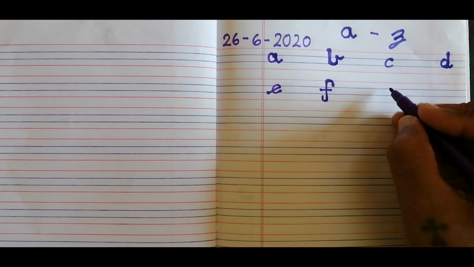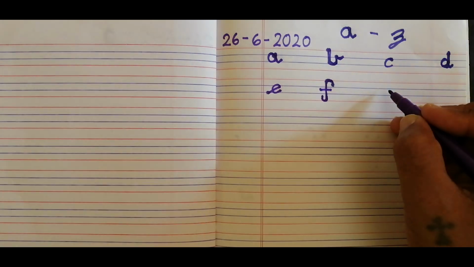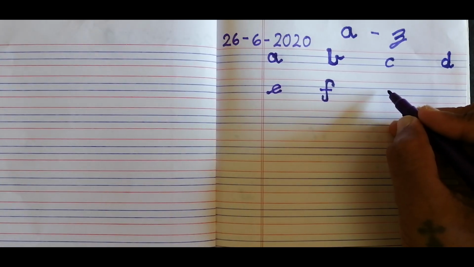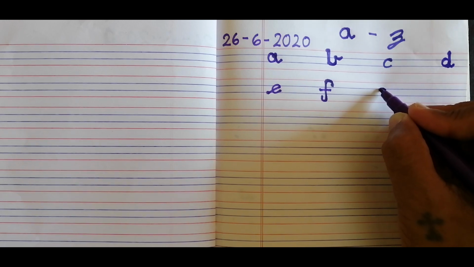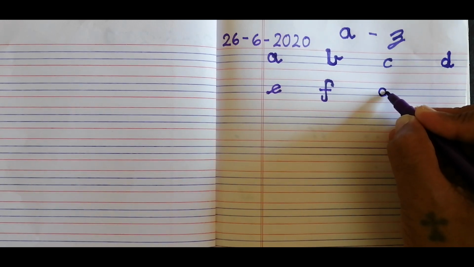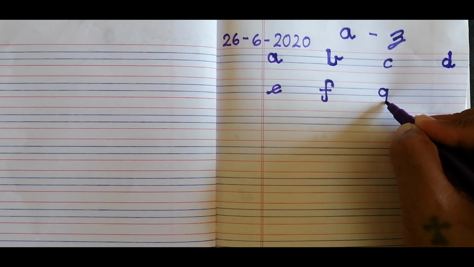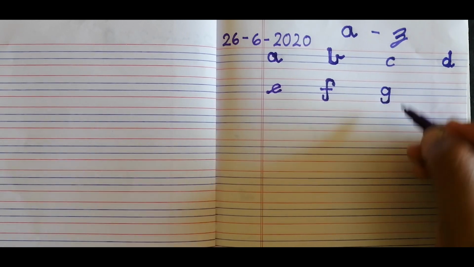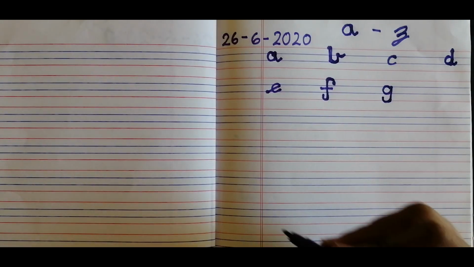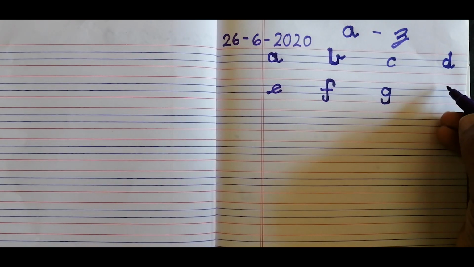We go to the next letter below C. Keep your pencil below C on the blue line. Draw a curly line to form a circle. Then draw a standing line from the blue line to the red line. Take a curly line upwards on the red line. Small g.